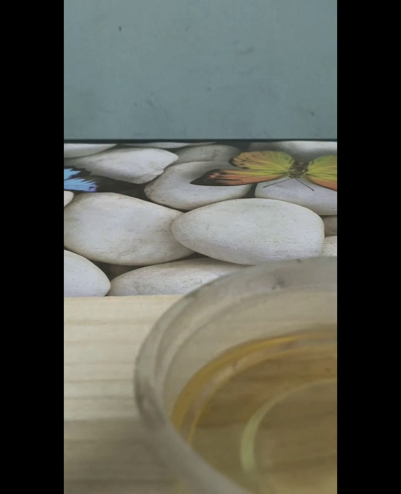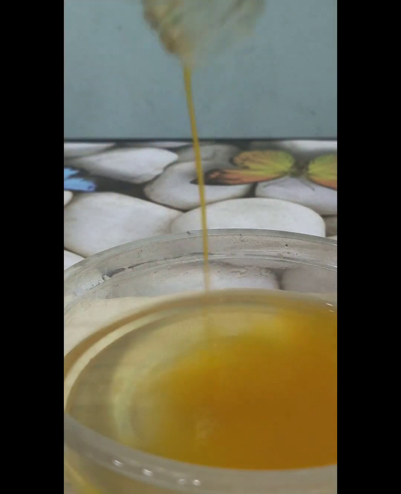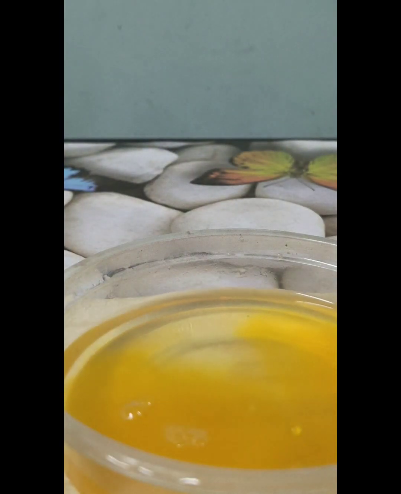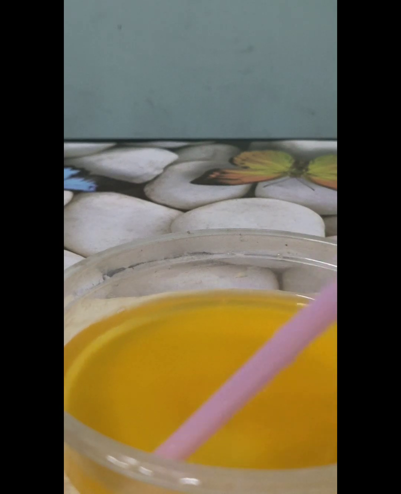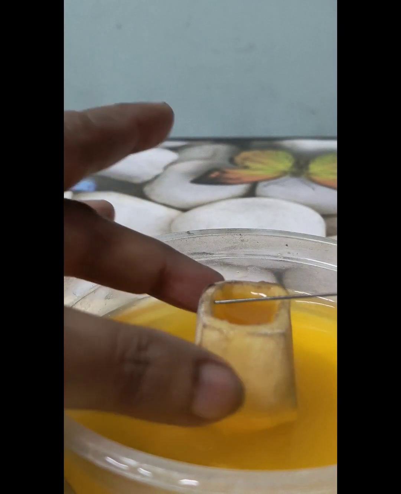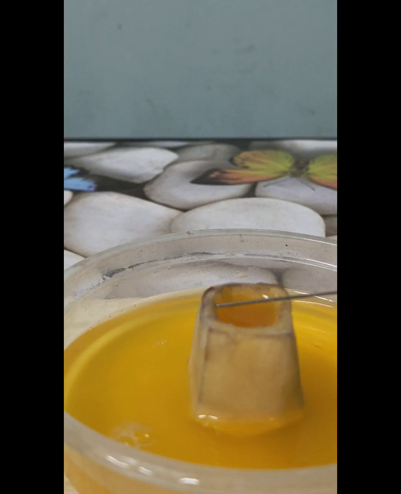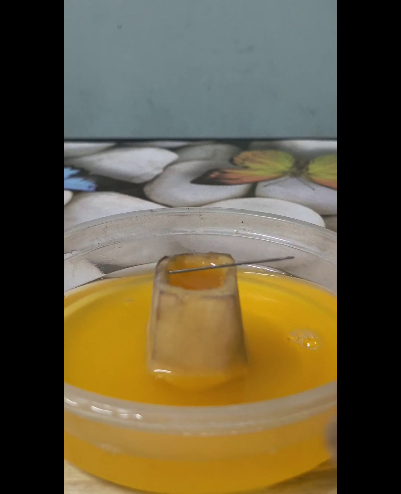actually let me show it to you by adding. See, I have added quite a good amount of that solute. Now this solution in the petri dish is having even higher concentration compared to what is in the inside cavity of potato.